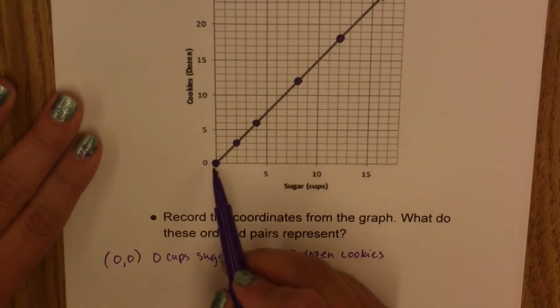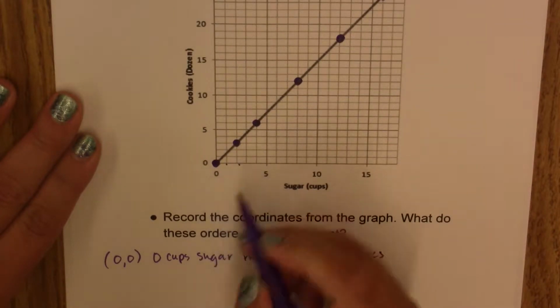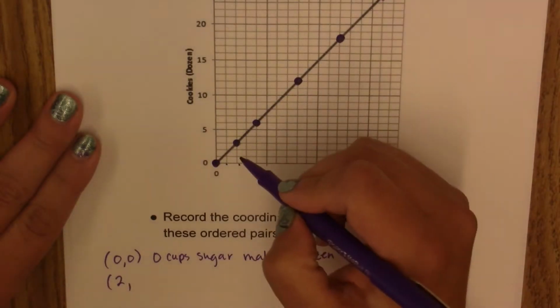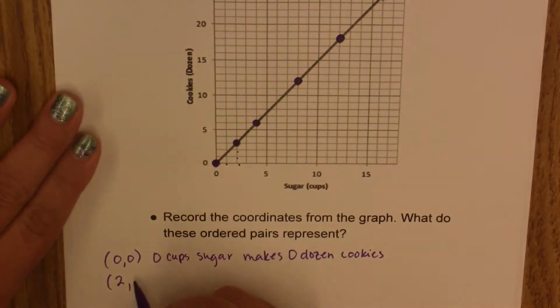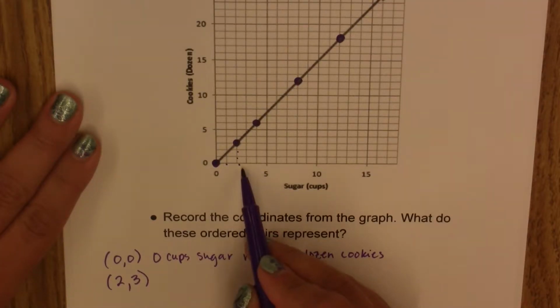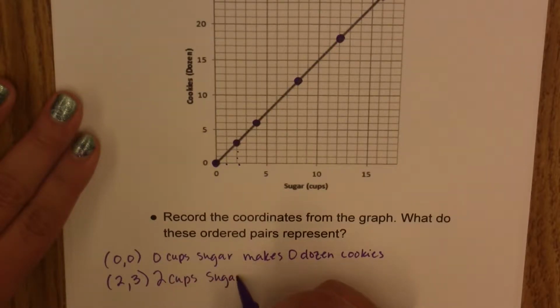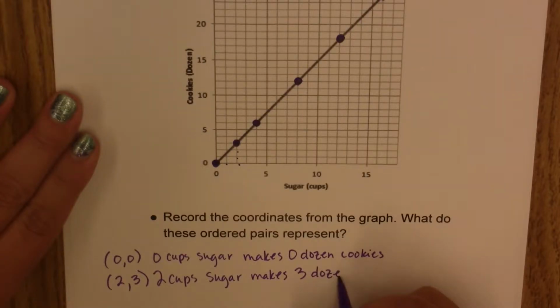Okay, our next point, so I notice these are counting by 1, so 1, 2, and then up 1, 2, 3. So this would mean 2 cups of sugar makes 3 dozen cookies.